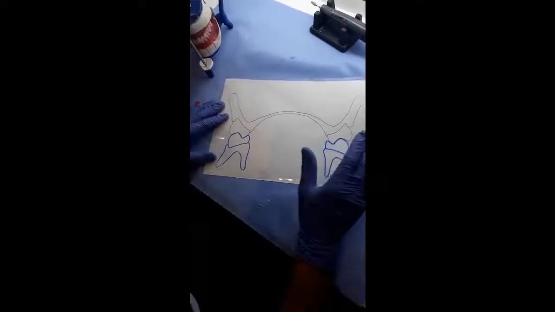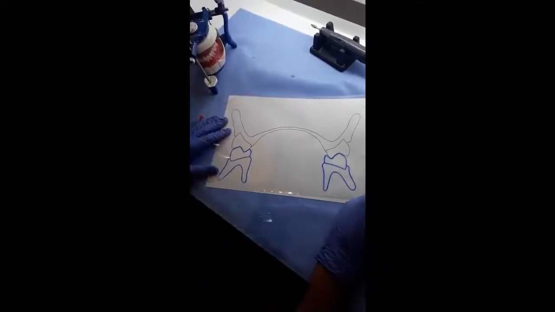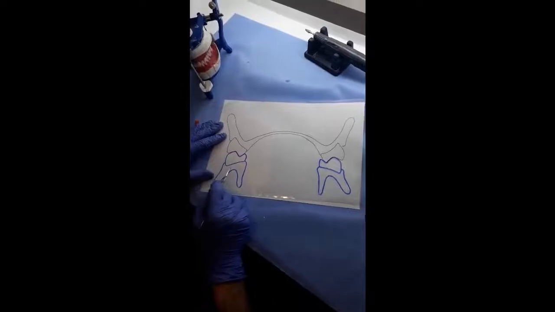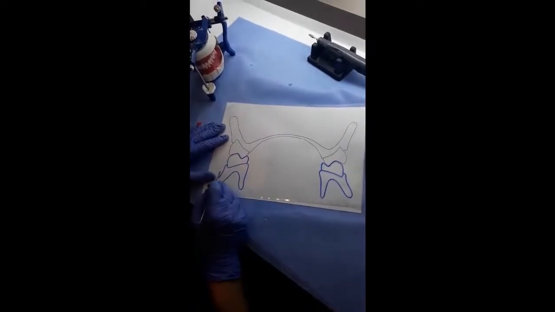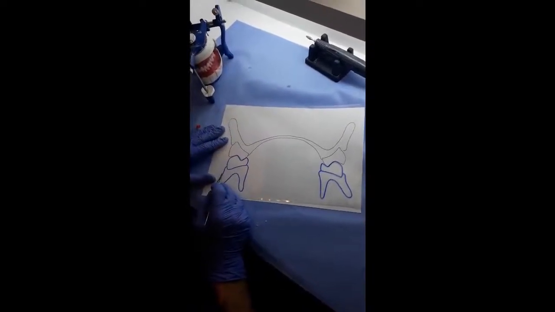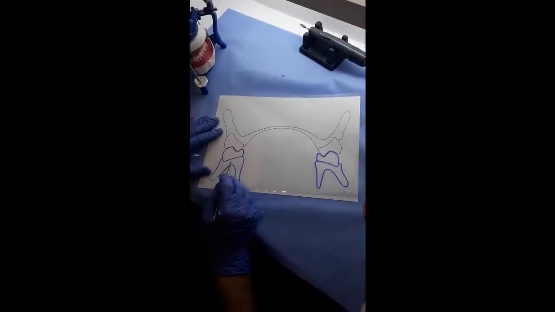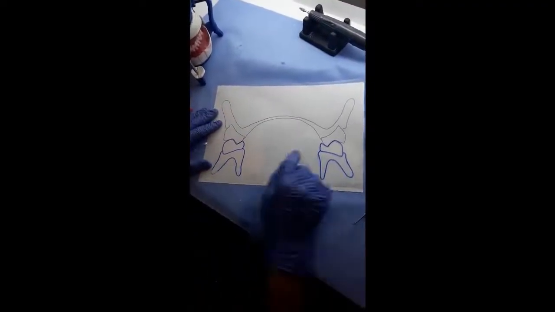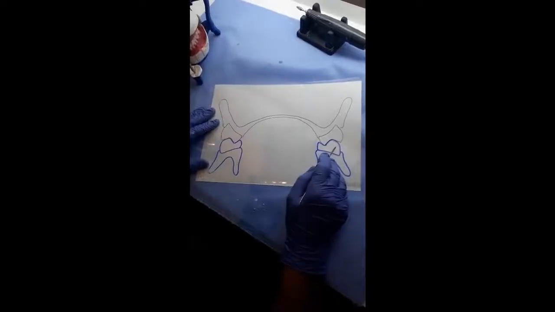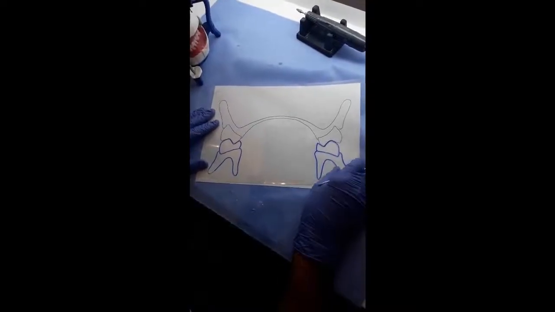Now, when the mandible moves to the right side, this is the right side of the patient, the side to which the mandible is moving is called the working side, and the opposite side in case of the complete denture will be the balancing side.